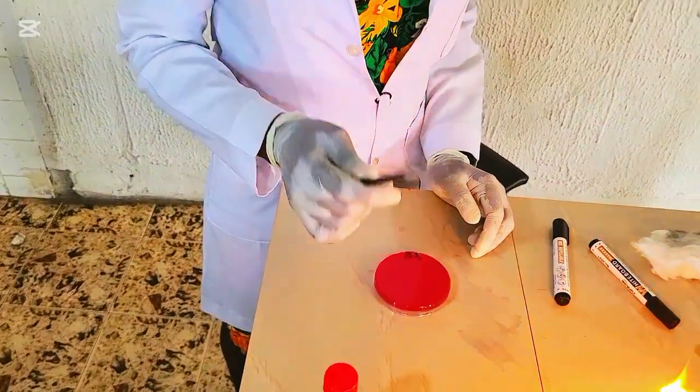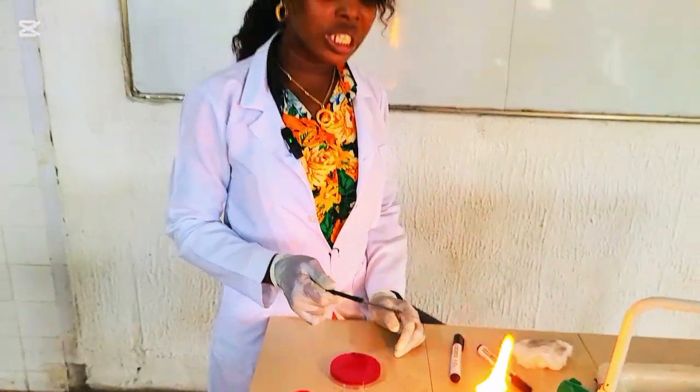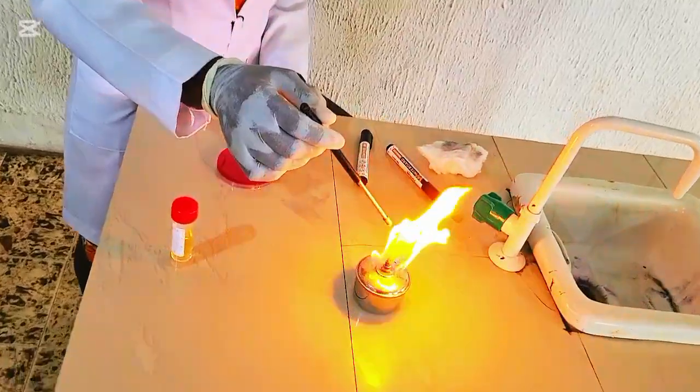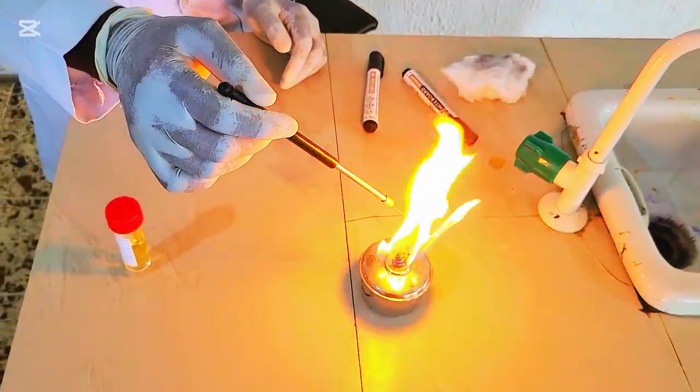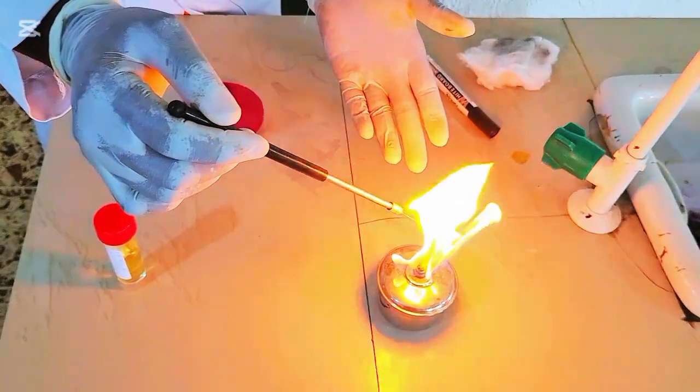So what we'll do, we'll sterilize our wire loop using our spirit lamp that's already on. So you flame the wire loop.